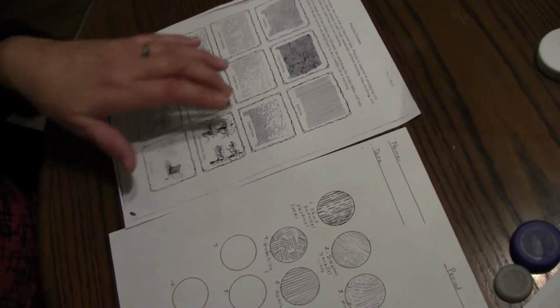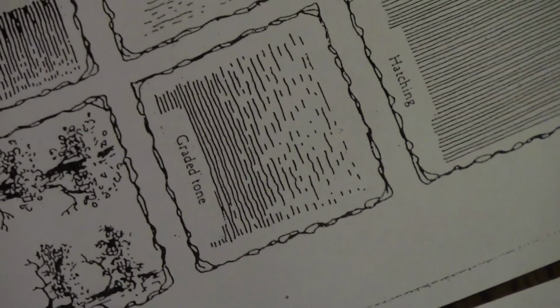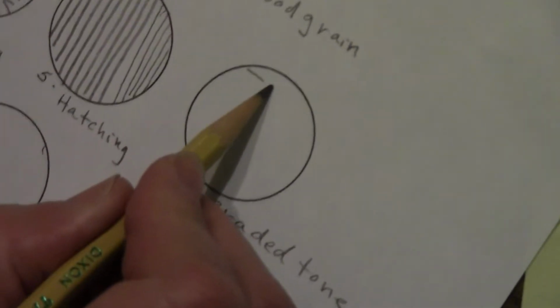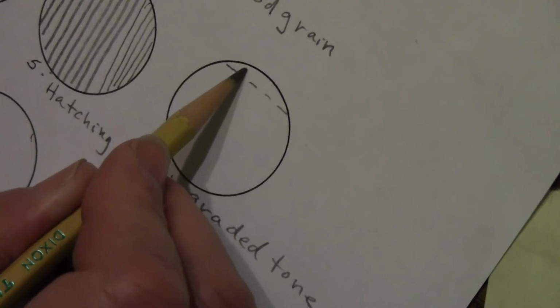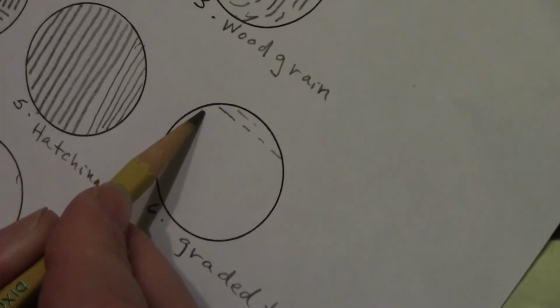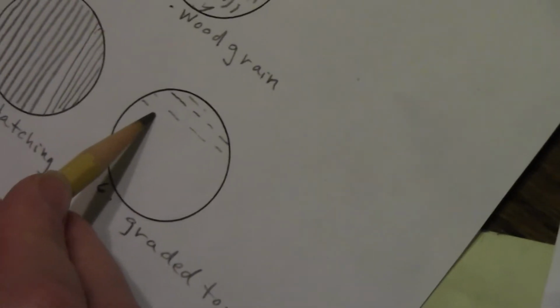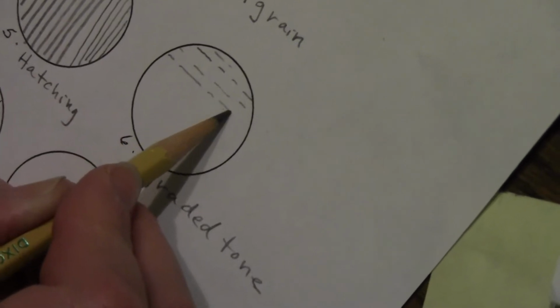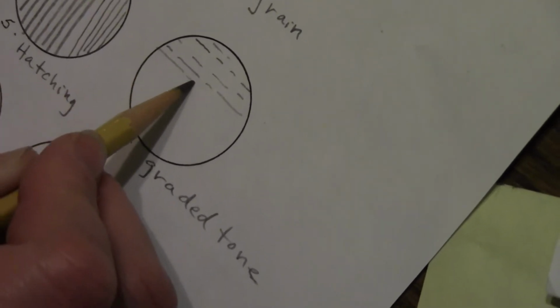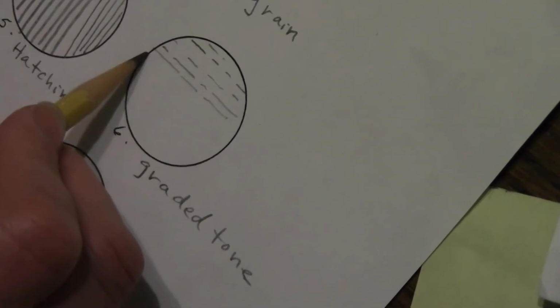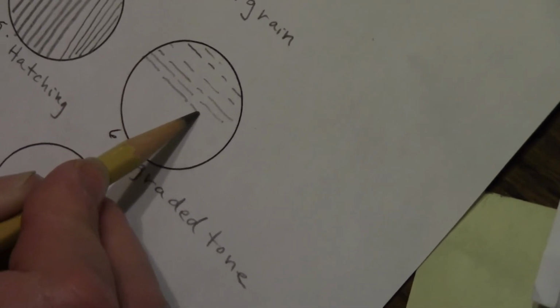So you're going to choose one of these. Let's try the graded tone. I want it lighter at the top and darker at the bottom. This one's going to be a graded tone. So let's go very light at the top, lots of space between, short strokes. And then as I move towards center, I'm going to have a few more lines. And the lines are also going to be closer together.